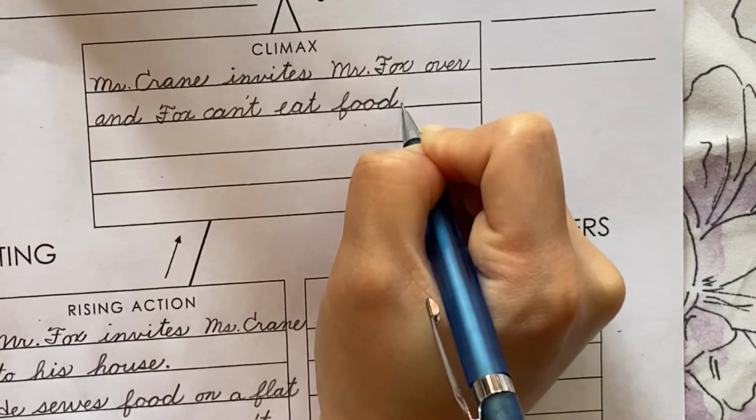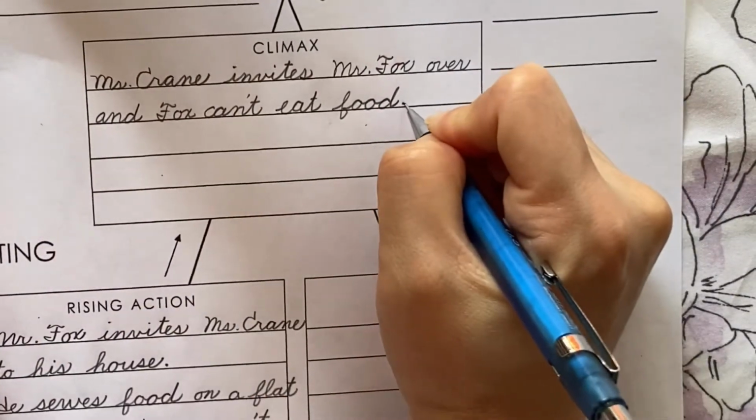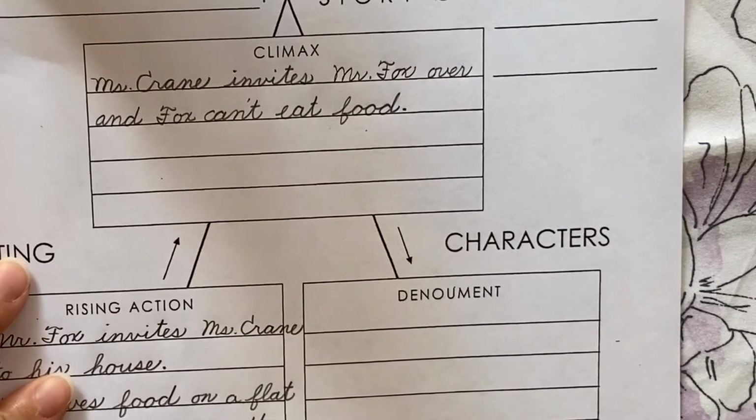And this time, Mr. Fox is the one who cannot eat food. So Miss Crane must have done something so that Mr. Fox cannot eat. Okay?